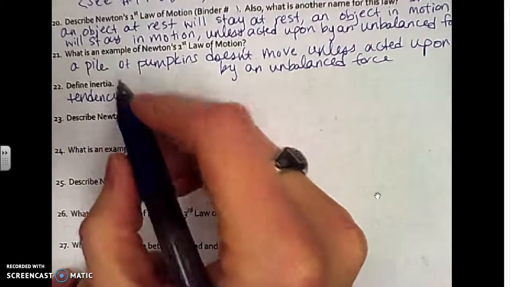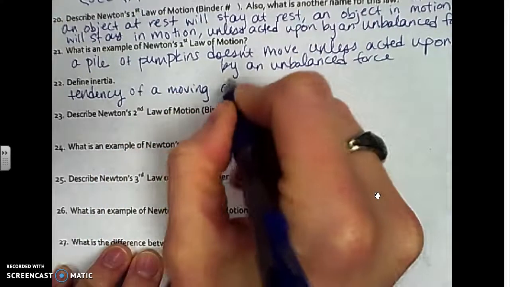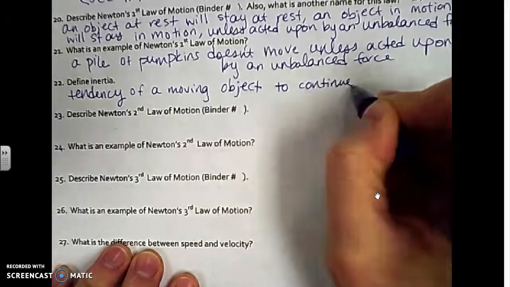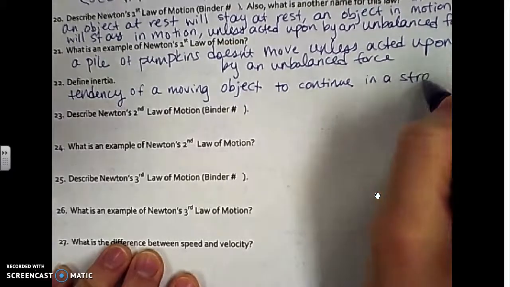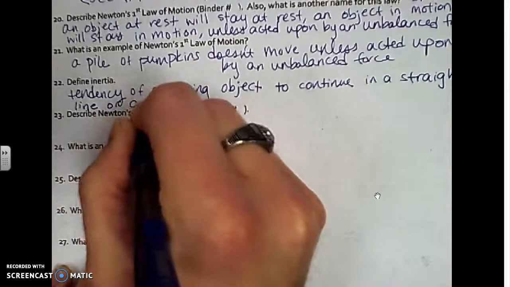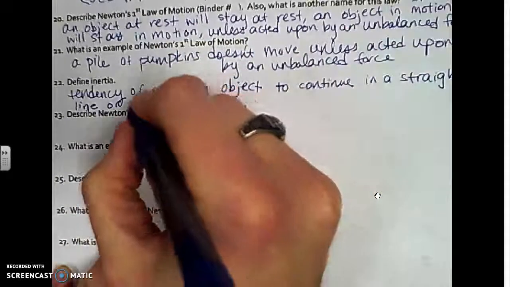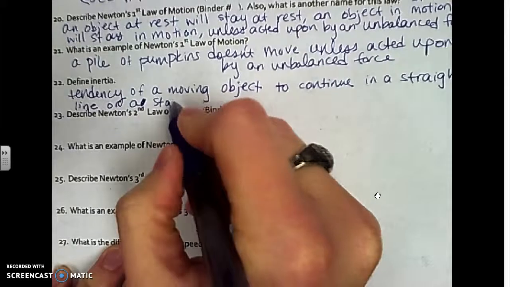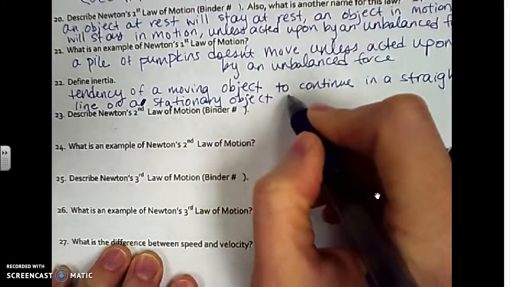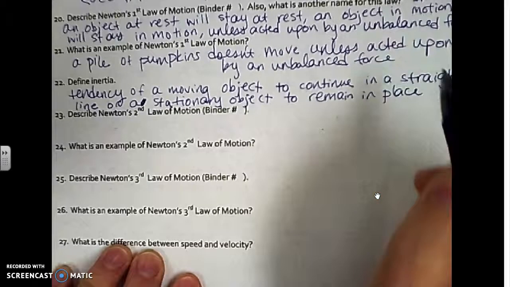All right, so: tendency of a moving object to continue in a straight line, with that same exact speed, or a stationary object. Stationary means not moving, to remain in place.